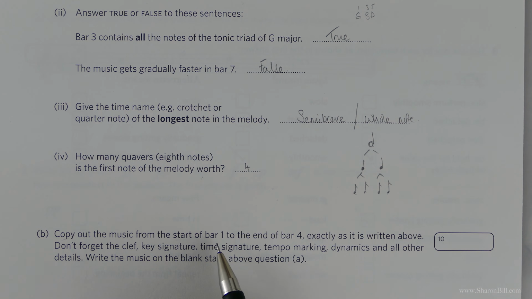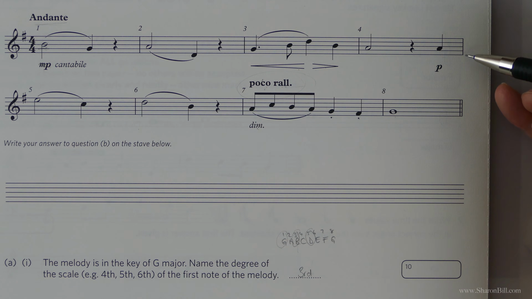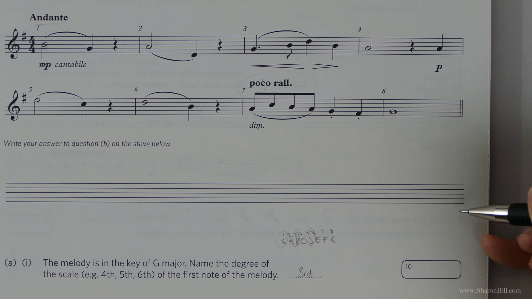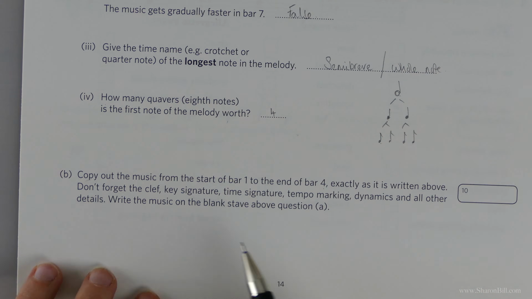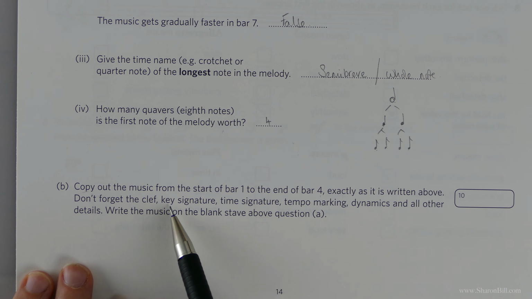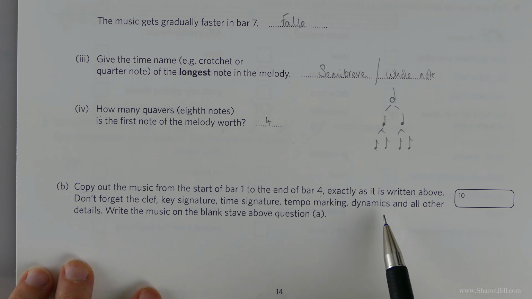Now it says make sure you're copying the correct bit. Sometimes it's different bars. Here we're asked from bar 1 to the end of bar 4. So basically we're copying the whole of this top line, and conveniently we're writing on this stave where we can just easily see where we're going. And we've even got a checklist. Don't forget the clef, the key signature, the time signature, the tempo marking, dynamics, and all other details.